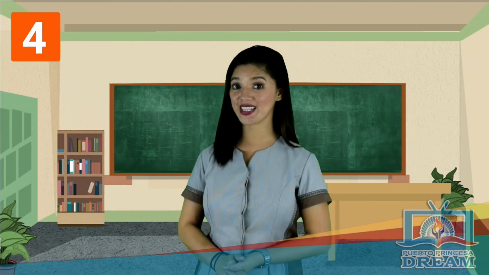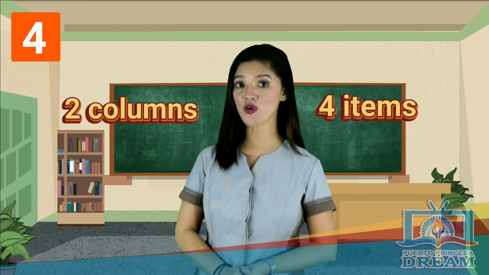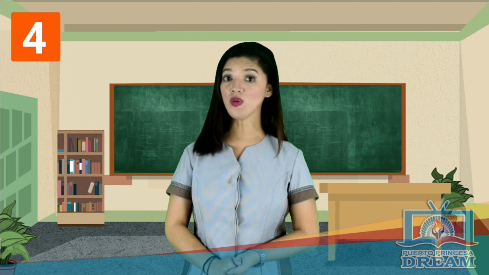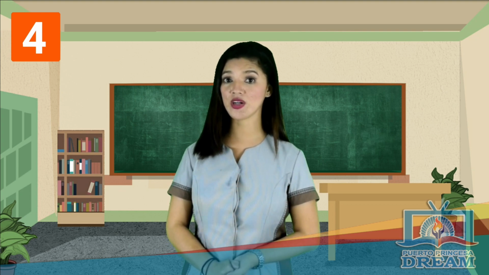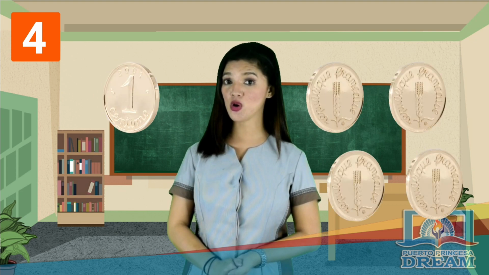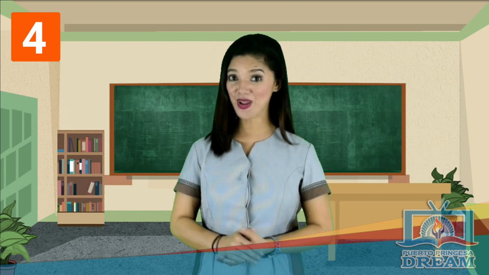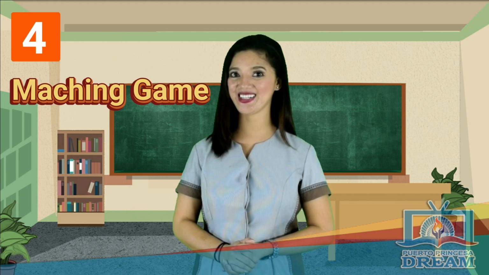To fully understand this lesson, you need to do the challenge by playing the matching game. I will give you 2 columns. There will be 4 items that you will encounter in order to finish the game. I will give you 10 seconds to beat the challenge. For every correct answer, you will earn 1 coin. You need 4 coins to pass this level. Are you ready? Let's play the matching game challenge.